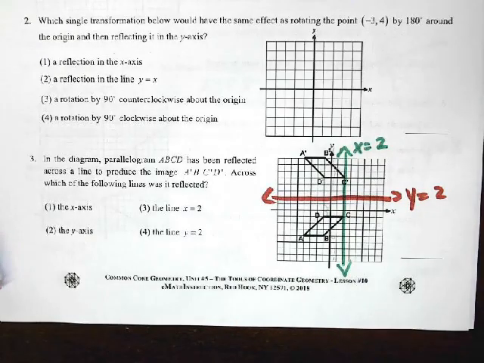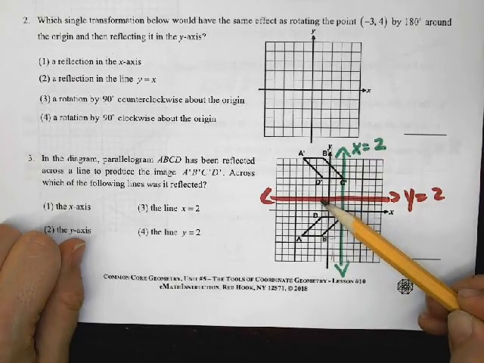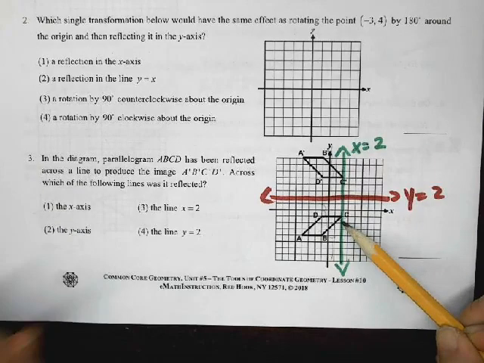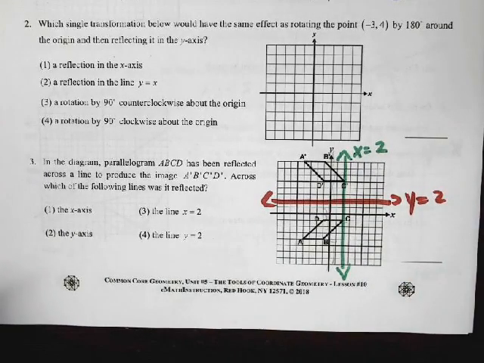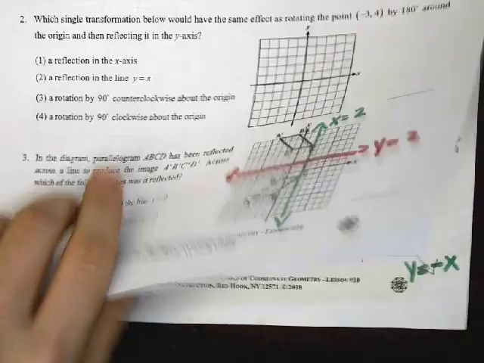So I want you to use your brains and think, does it look like it flipped over the pink line, y equals 2? Or does it look like it flipped over the green line of x equals 2? Right, that should be more than enough help for number 3. Now we'll start some of 6, but not all of 6.